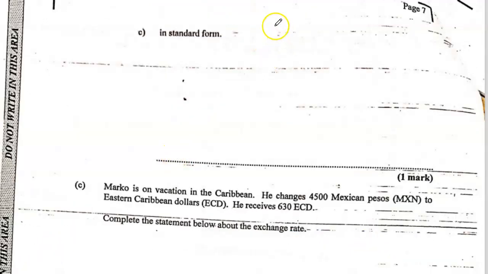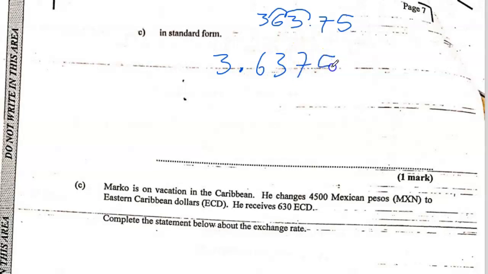Next, we are asked to write our answer in standard form. Remember, it was 363.75. So in standard form, we need the decimal point to be here. So it will be 3.6375. How many places did we move? 2 places to the left. So that's times 10 to the positive 2.